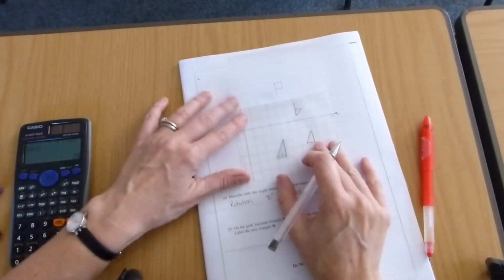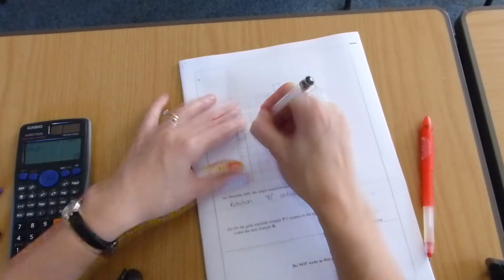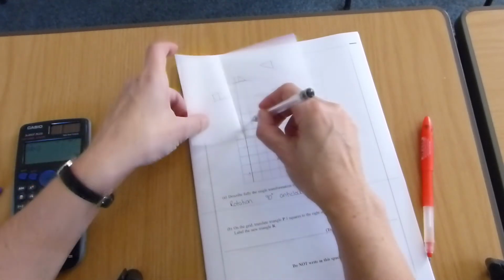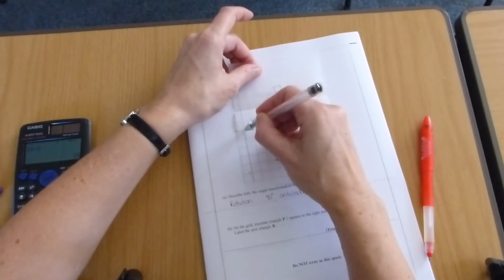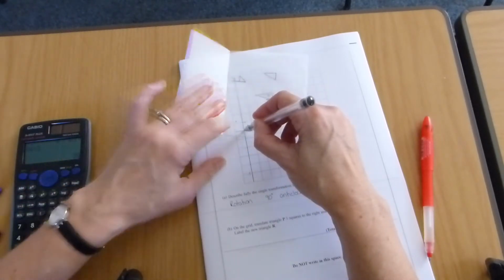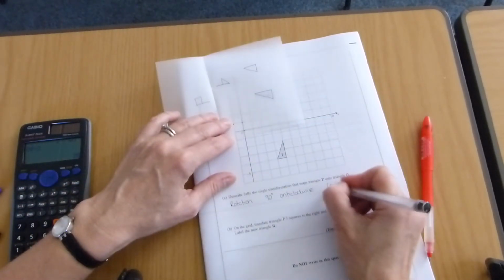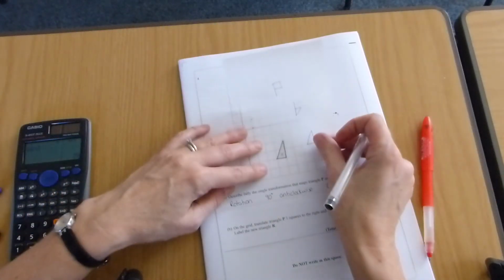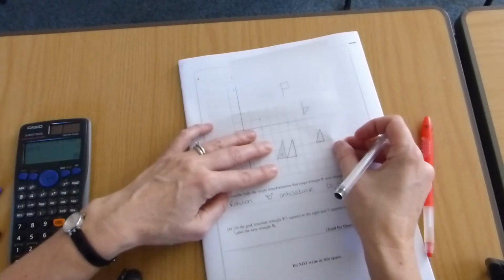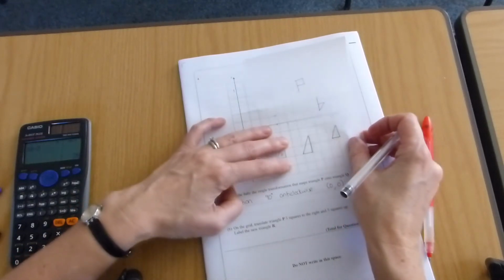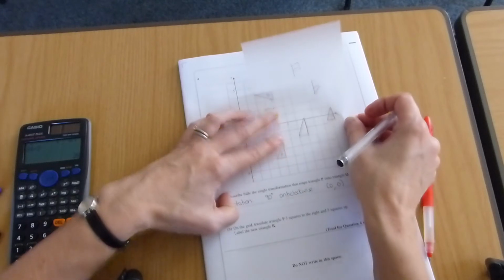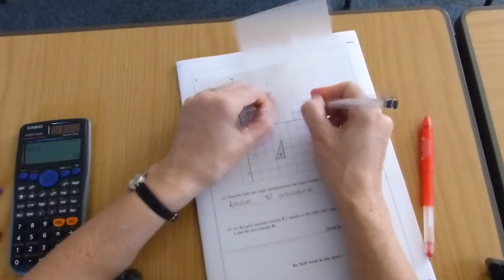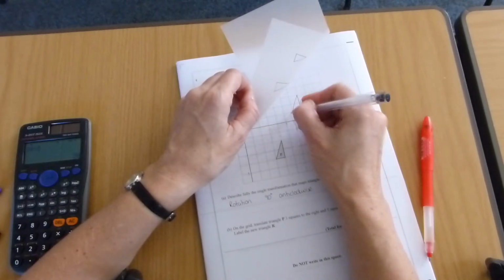Then we've just got to guess at the centre of rotation, so let's try here. Too low, too far across, bingo. So it's at 0, 0. And then we want to translate P 3 to the right, 1, 2, 3, and 5 up. 1, 2, 3, 4, 5. That's our new shape.